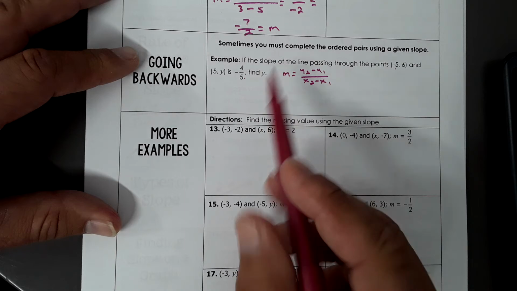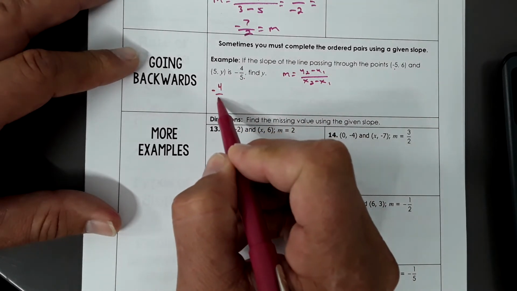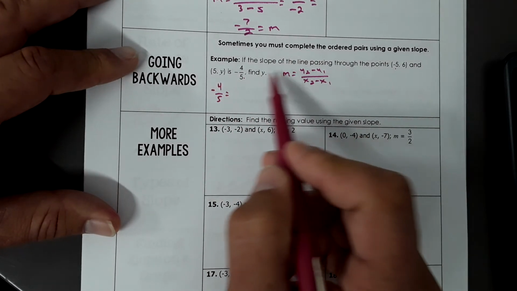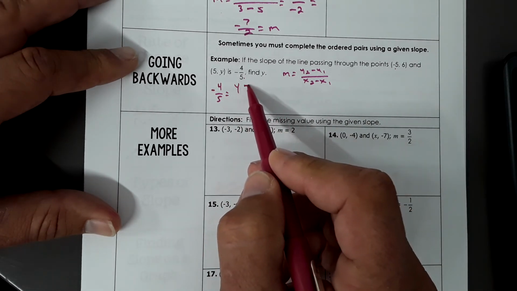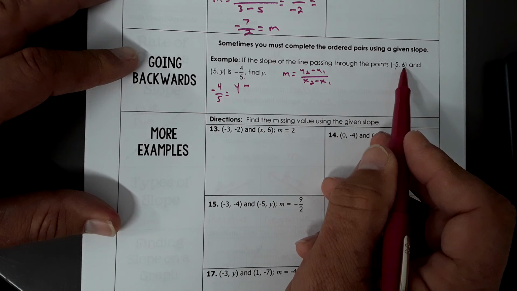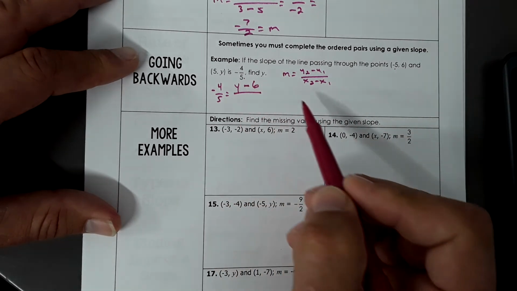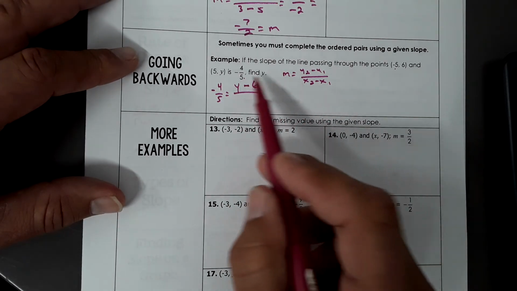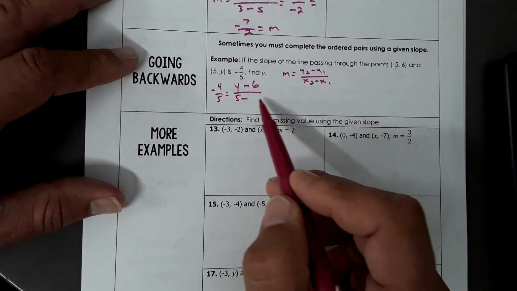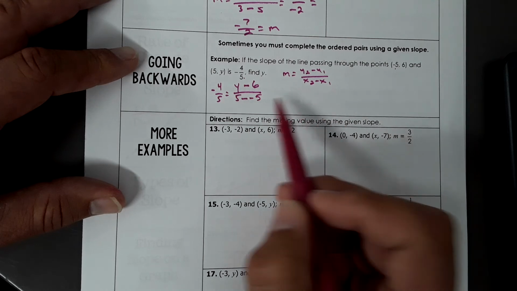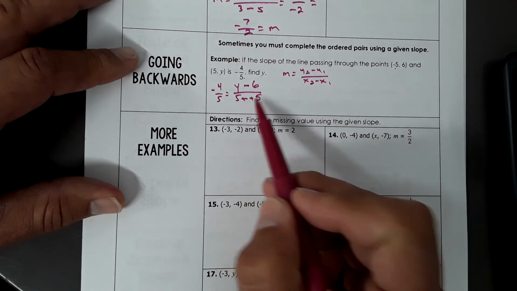So m is -4/5. y2 is missing, so I'm just going to leave that as y, minus y1, which was 6, all over x2, that's 5, minus x1, which is -5, so this is going to become addition.